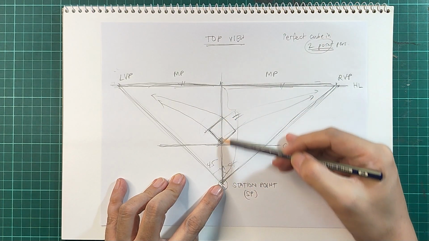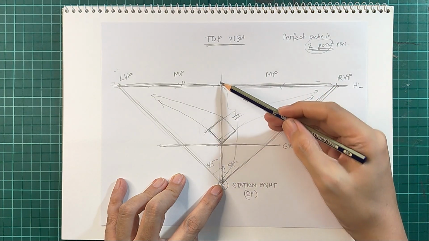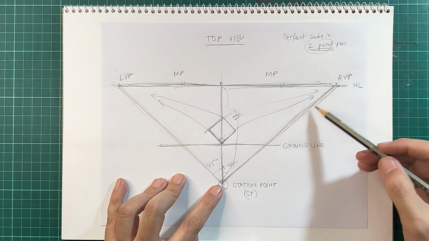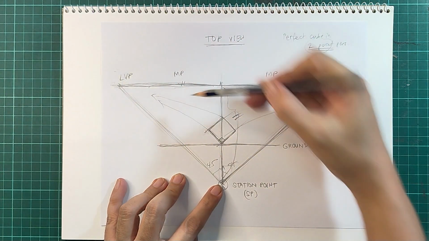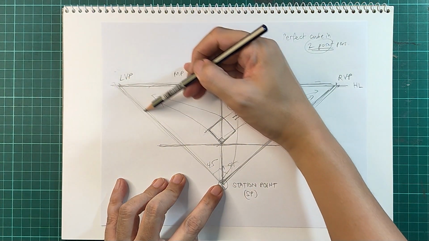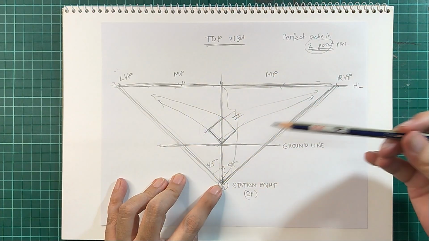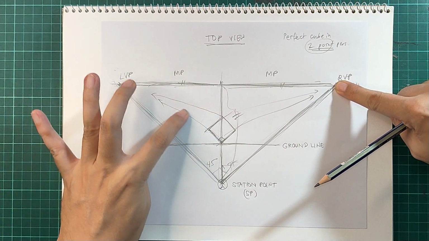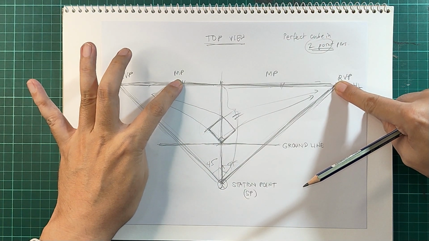If this is your right triangle, this is going to be the hypotenuse of that triangle, and this is going to be the same length as this. What's going to happen is you're going to take this distance and pivot it towards the horizon line.